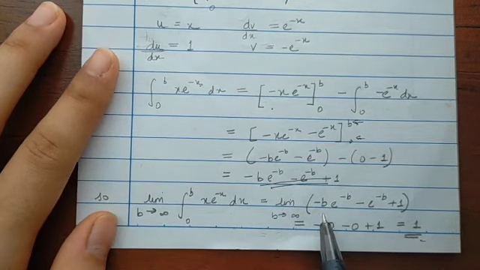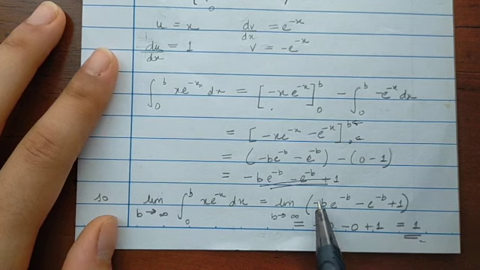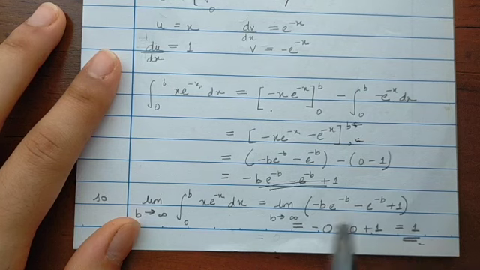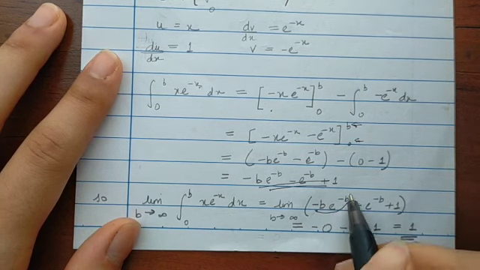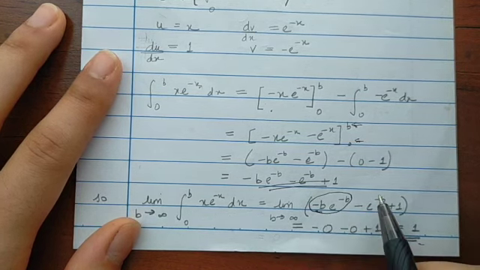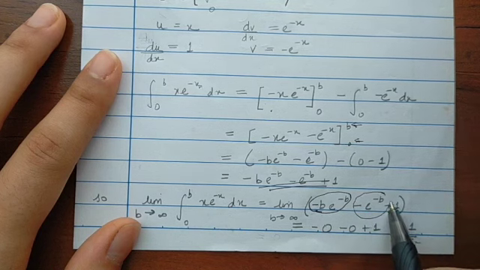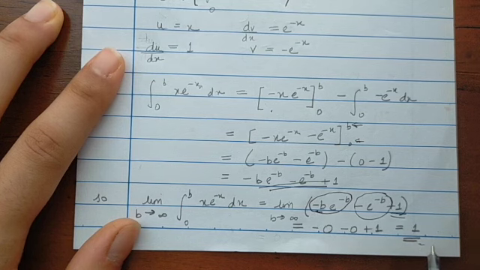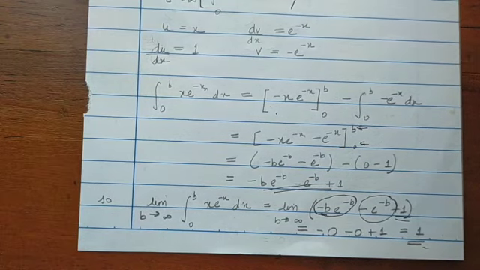Now what we can do is use this and say we want to find the limit as b approaches infinity. And as b approaches infinity, this tends to 0, this tends to 0, and we have 1 left as a constant. So this entire limit approaches 1.